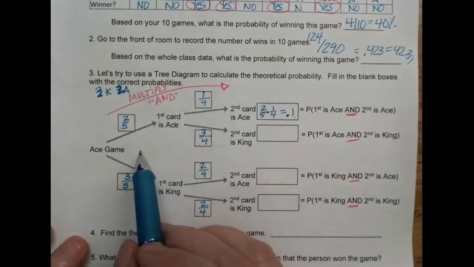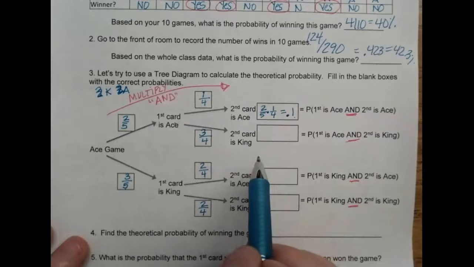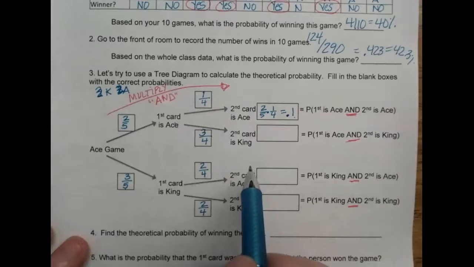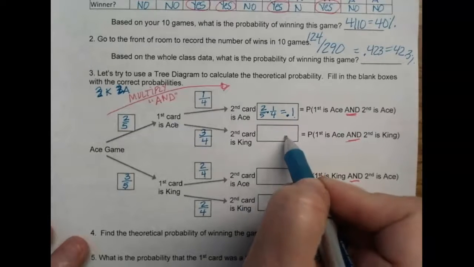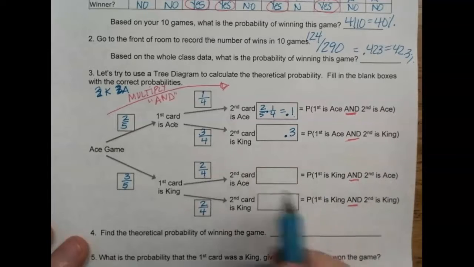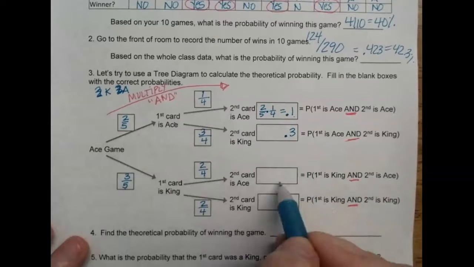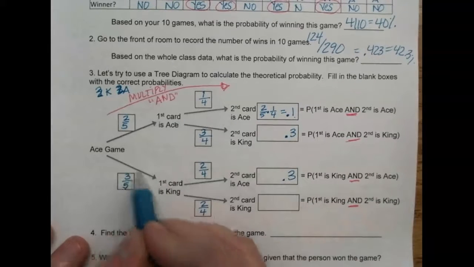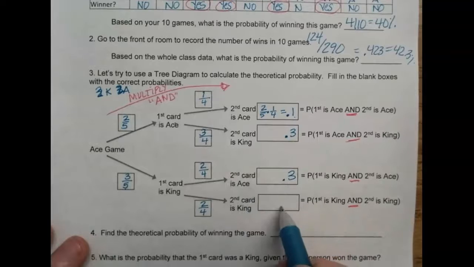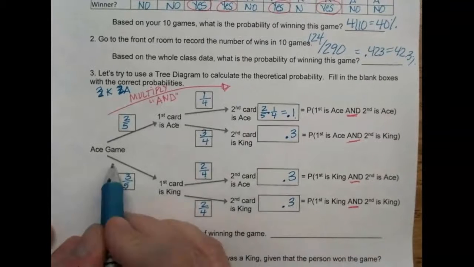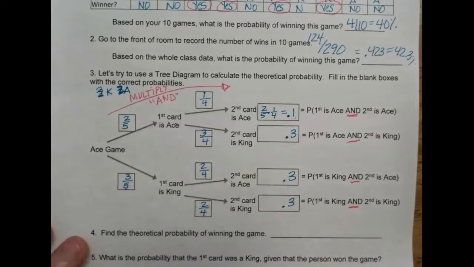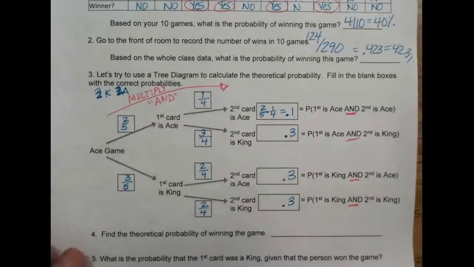Now, go ahead and pause the video to fill in the rest of these and come back when you're done. All right, let's see how you did. I got 0.3 for an ace and then a king. I got 0.3 for a king and then an ace. And I got 0.3 for a king and a king. Okay, so these are all my probabilities.